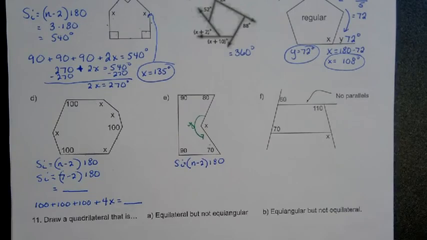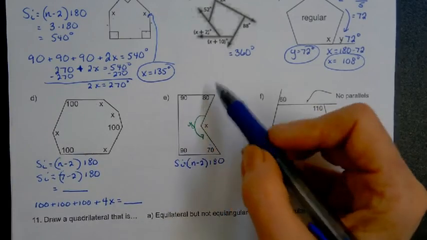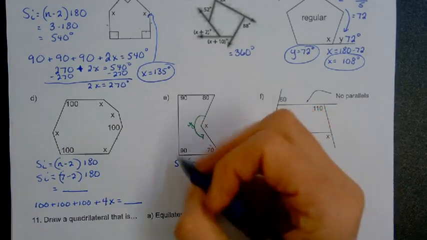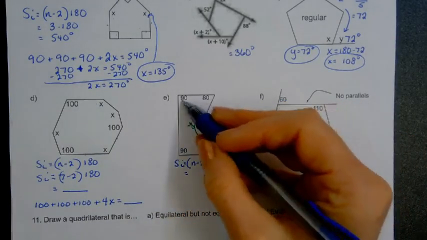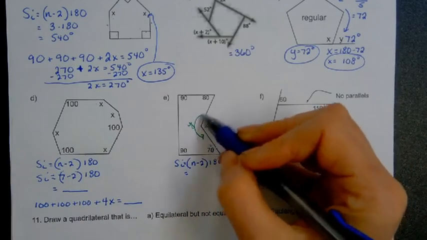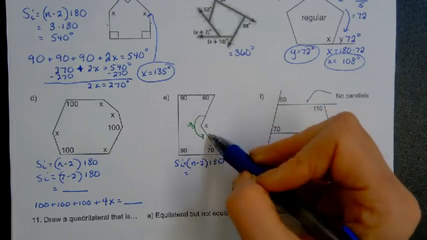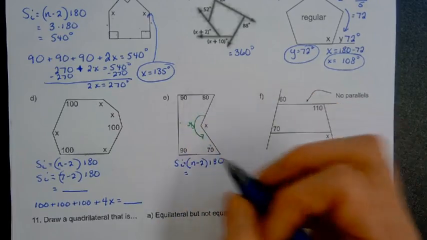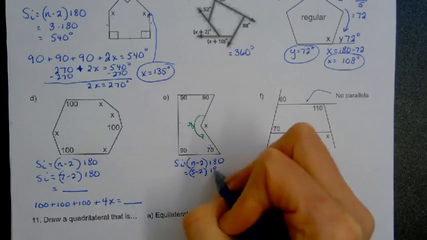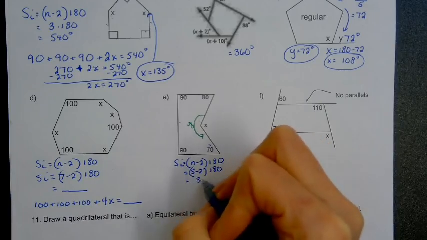Okay, again on letter E, all of these angles are inside, so once we find out what the interior angle sum is, we're going to add these up. And notice I put a y on here. This is an angle inside. So this is a 5-sided figure, so it's going to be 5 minus 2 times 180. That's 3 times 180. That's 540. Okay, so it's 540 degrees.